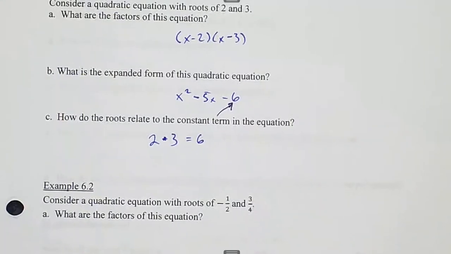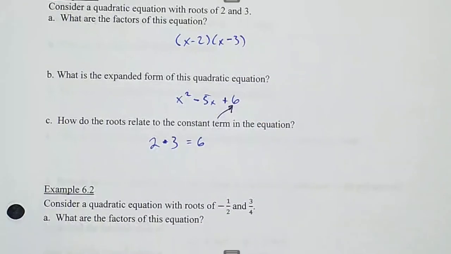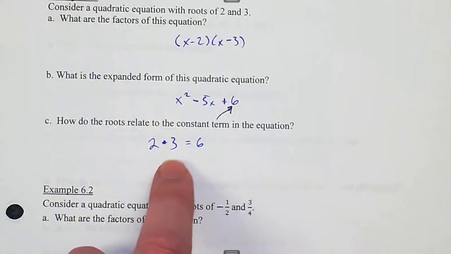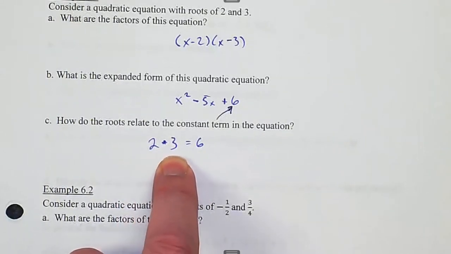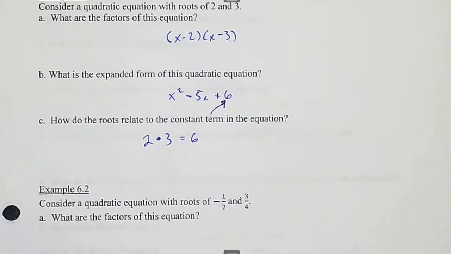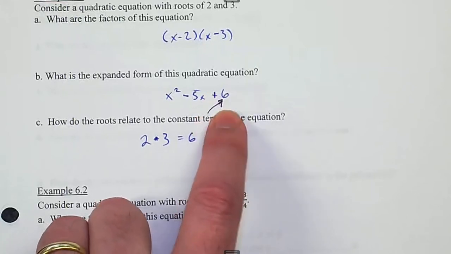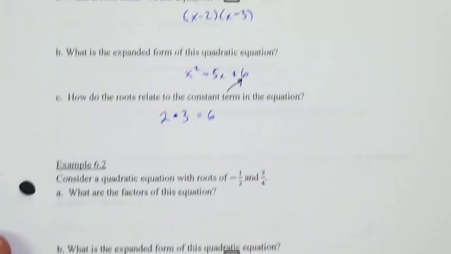Now it turns out that I did not do this correctly, because this should be a plus 6. Excuse me about that. I wouldn't have noticed, but it turns out these could have been -2 and -3, something like that. So we don't necessarily know the signs of them at this point, but we know that they have to multiply to 6, right?